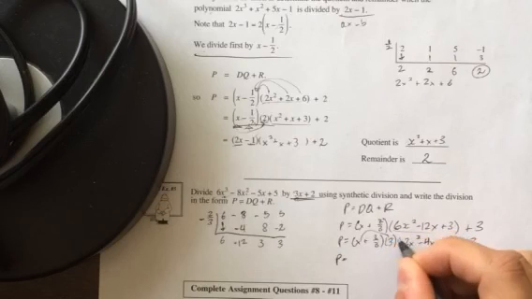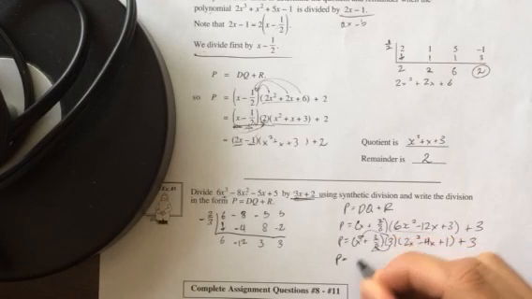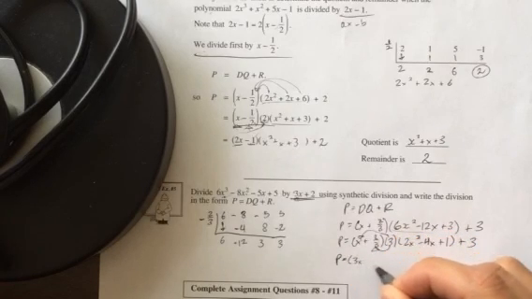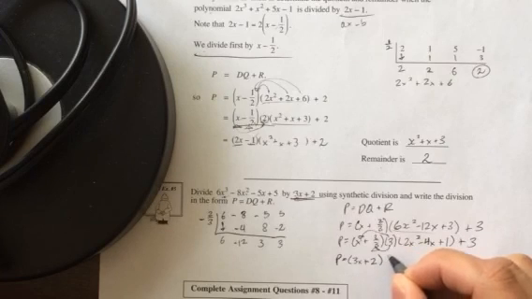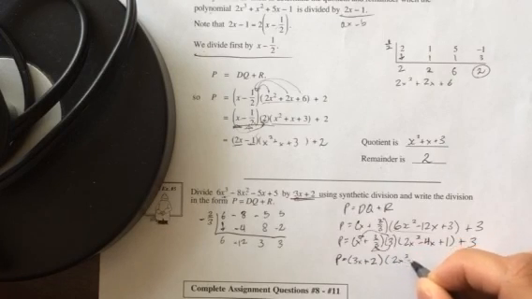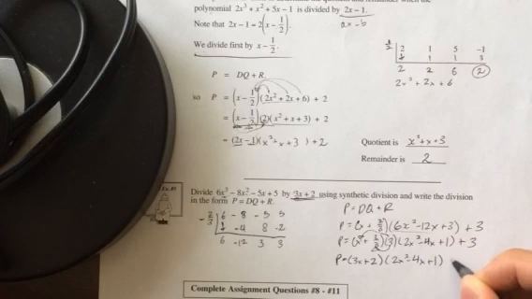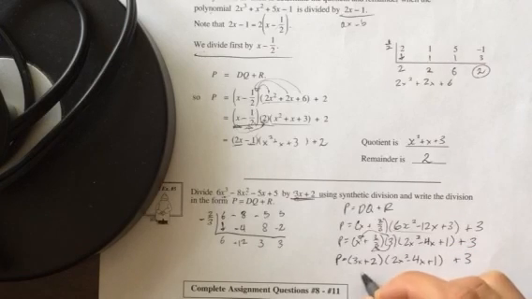And I'm going to bring this 3 back in to both places. I'm going to be left with 3x plus 2 times 2x squared minus 4x plus 1 plus 3. So that's my D, my Q, and my remainder.